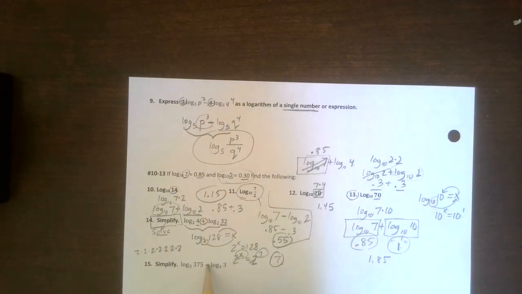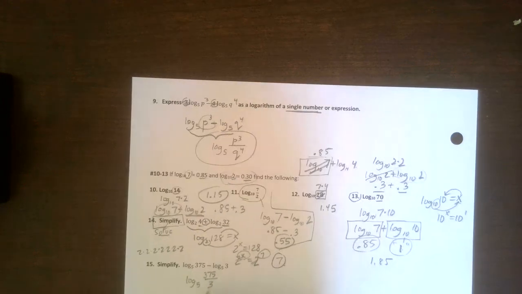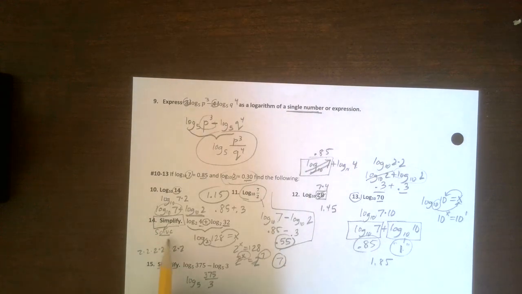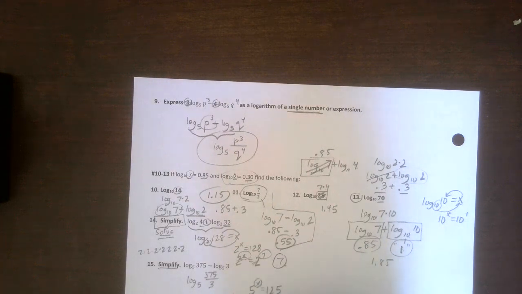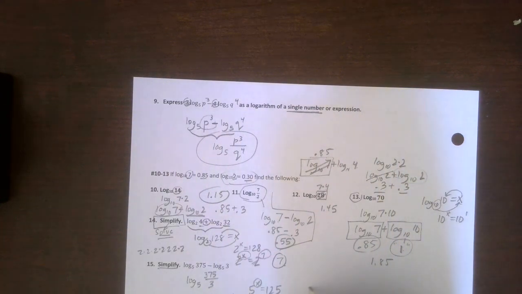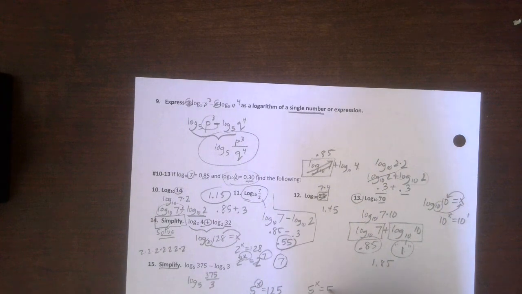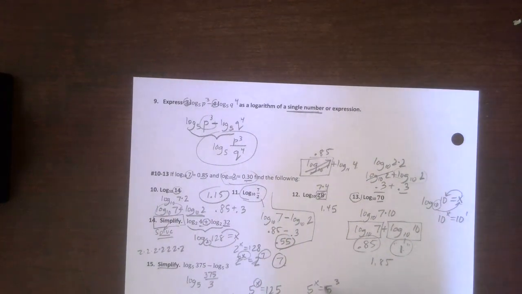Number 15, subtraction means division. So the 2 shall become 1. So it's really 375 all over 3, which turns into log base 5, 125. And because it says simplify, it really means solve if you stick the x in there. So now we go 5 to some power equals 125. And if your brain goes, oh, I just see that that's 3, you can be done. But if that doesn't work for you, you better take an extra second, common bases, happy places, and then you go, aha, x equals 3.